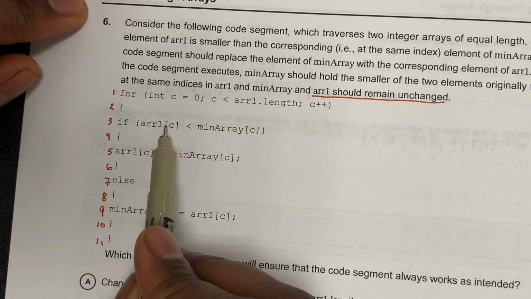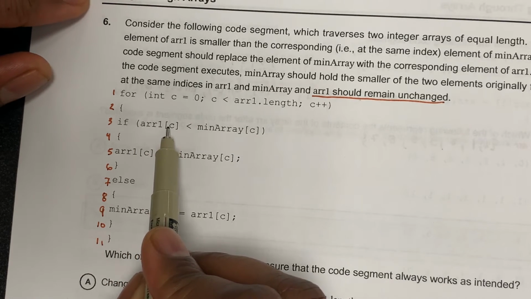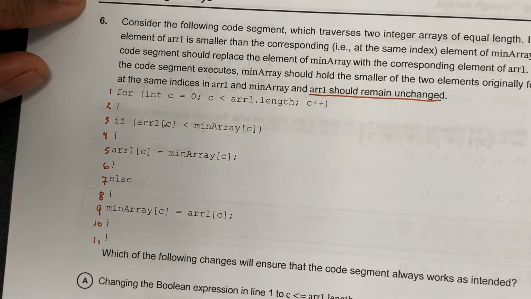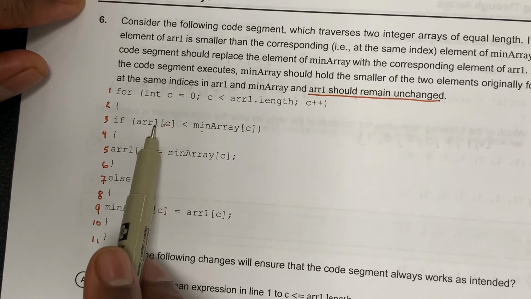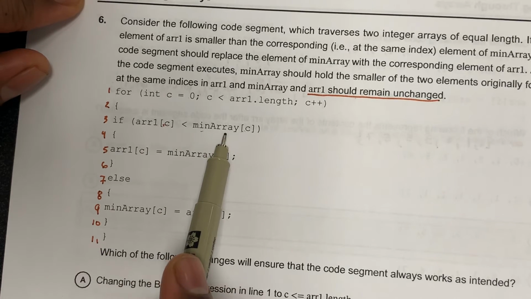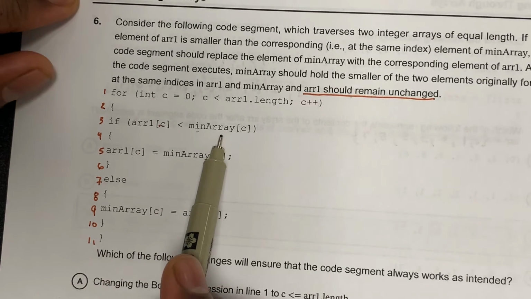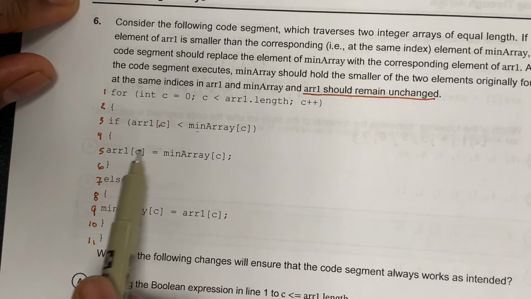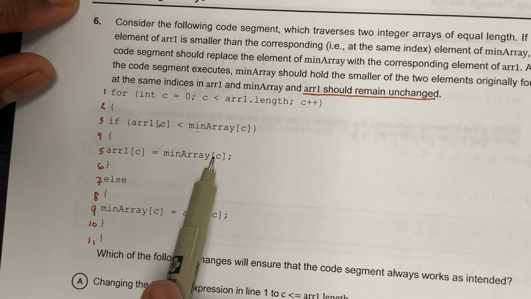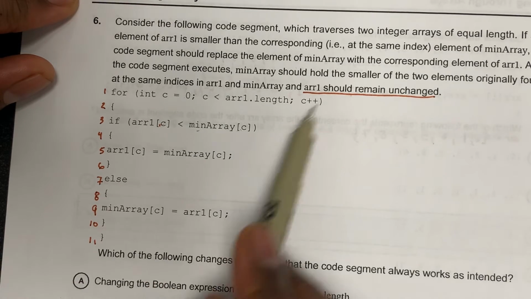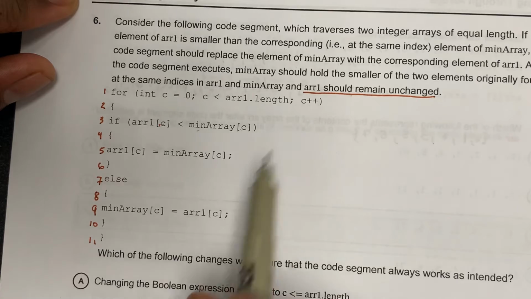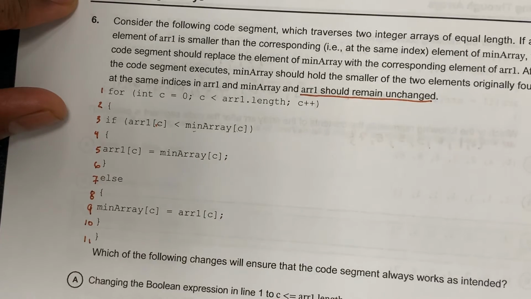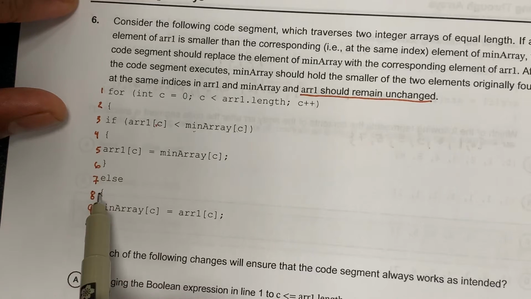If array 1 for a particular value is less than min array for that same thing, what we actually want is that this value should go into the minimum array. And what this is going to say is that the array value equals minimum array, but that value isn't in the minimum array. Array 1 should remain unchanged.